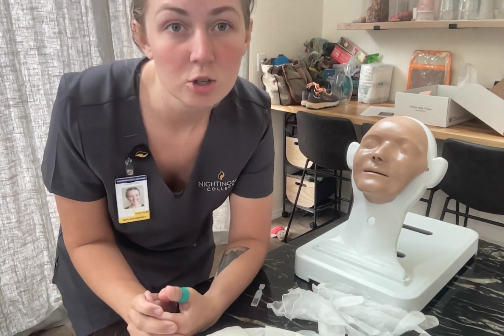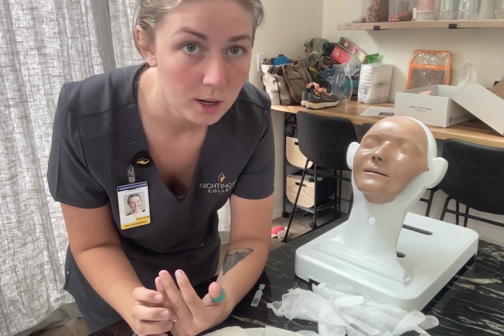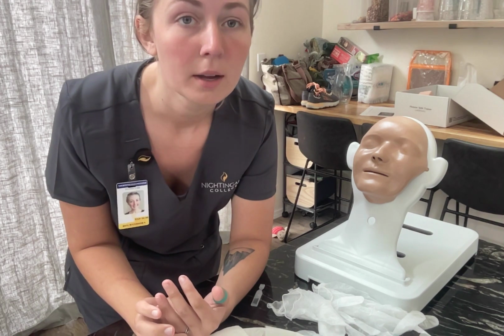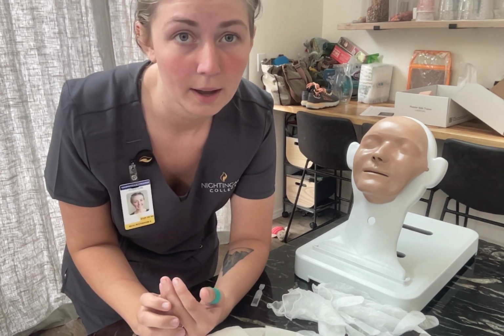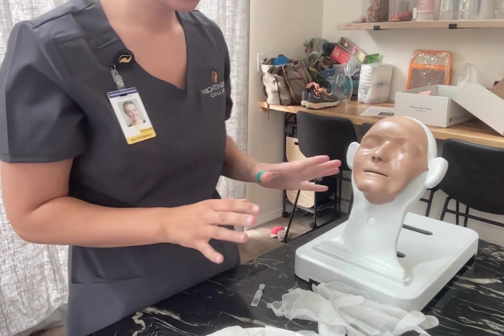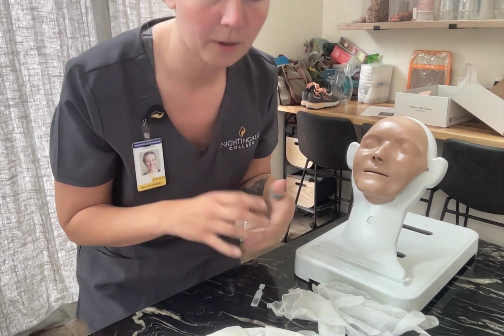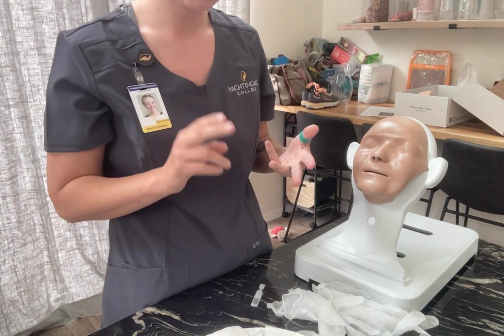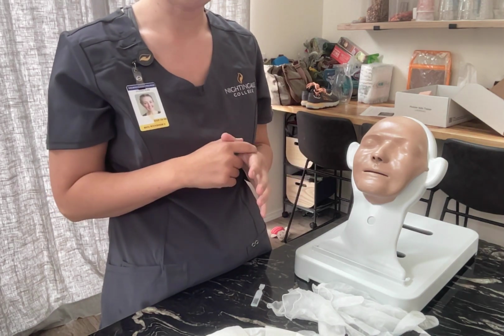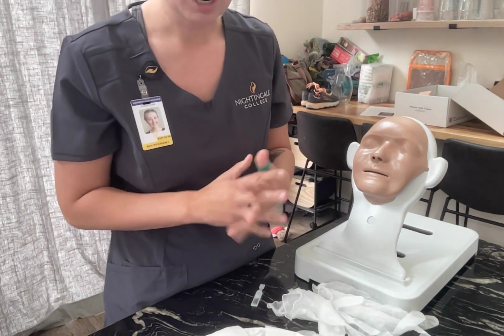Hi, my name is Windsor Shuey, and today I'll be performing the administration of an ophthalmic medication, which is an eye drop medication. So to begin, I would begin by verifying the patient orders, and then I would go ahead and verify the right patient, drug, dose, time, route, and then the sixth right is documentation.